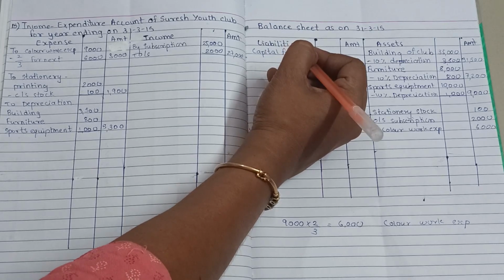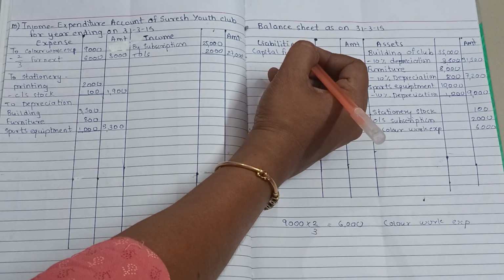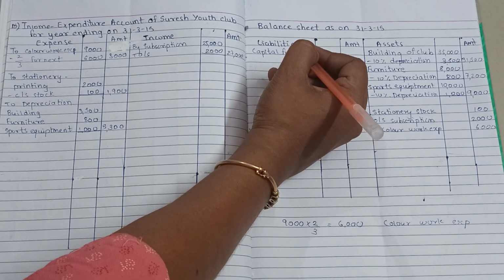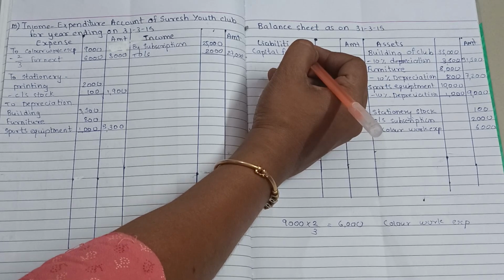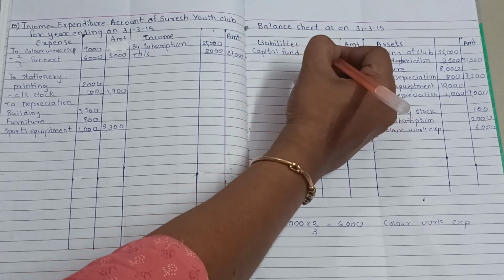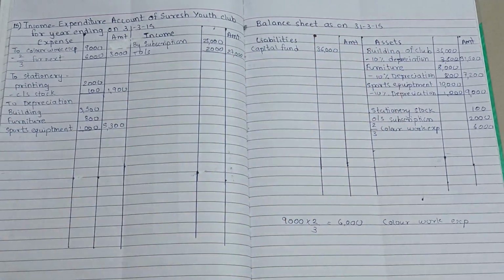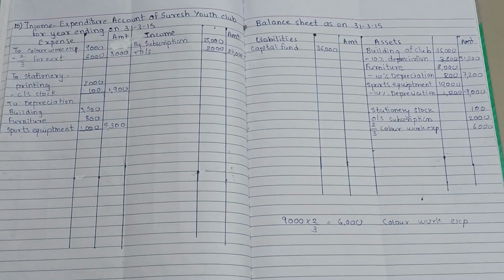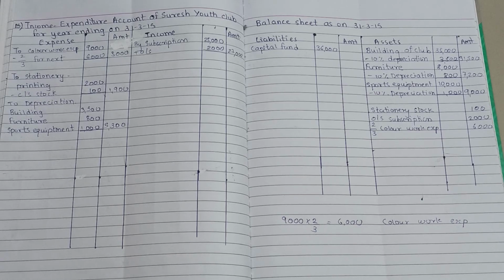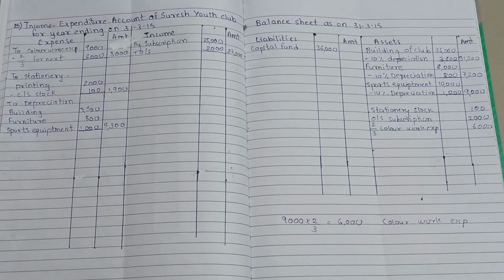Donation is always added in capital fund. Here donation is considered as revenue income, so it is not added in capital fund.